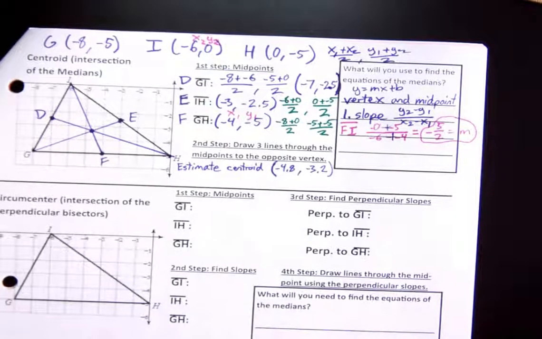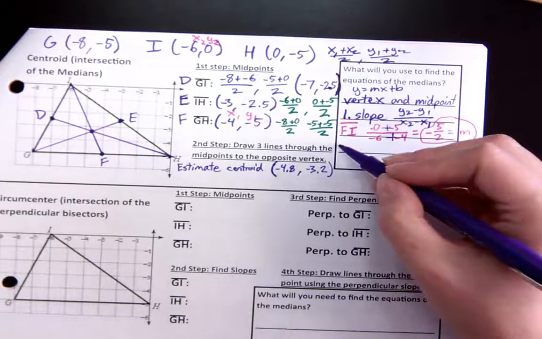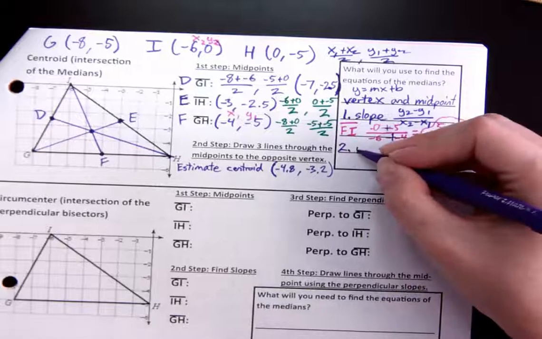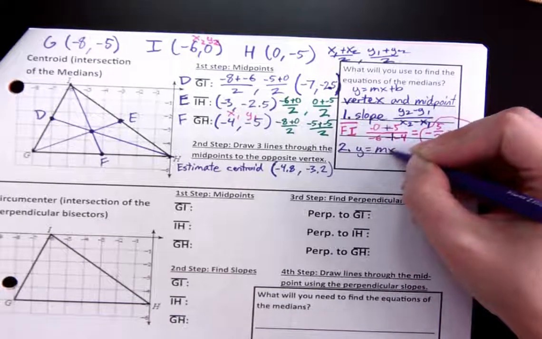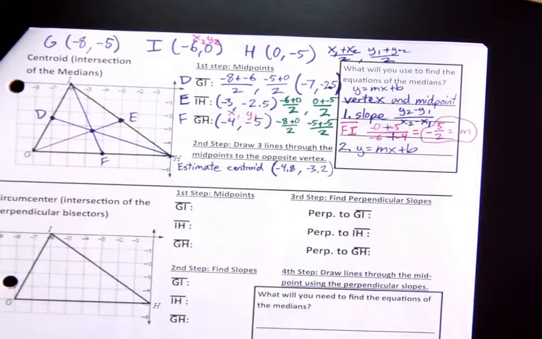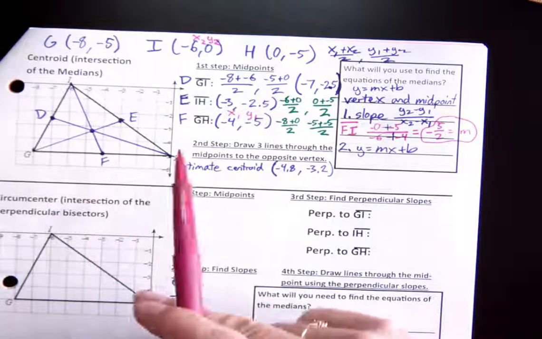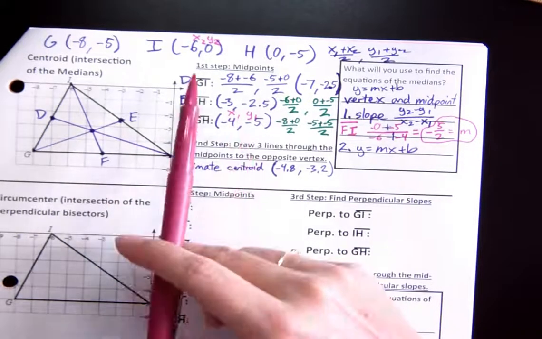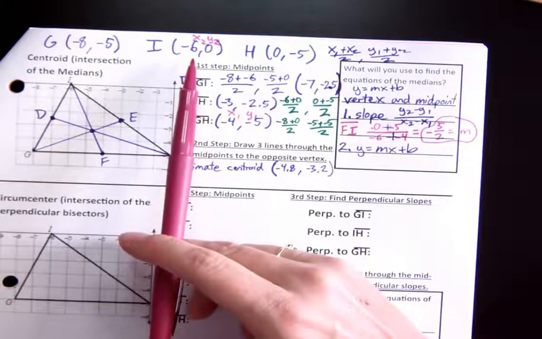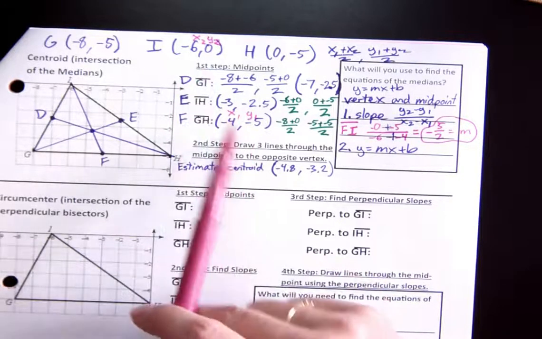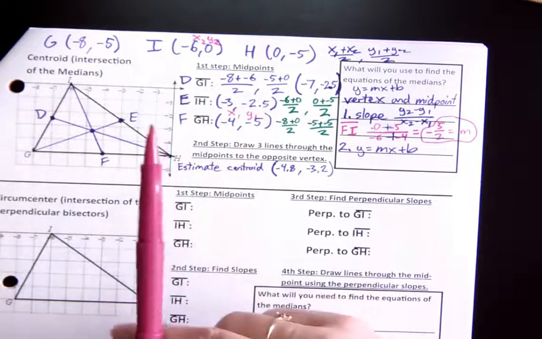What is step 2 in finding the equation of a line? Yeah, we got to find b. So now we just do y equals mx plus b, and I plug in my points. Does it matter if I use my x1, y1, or my x2, y2? No. Which one do you think is going to be easier to work with?